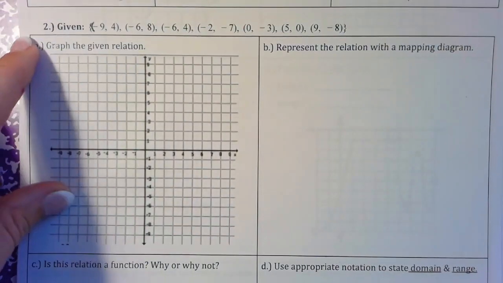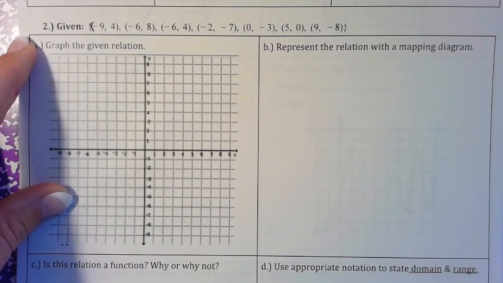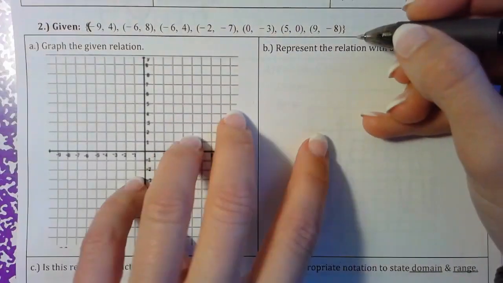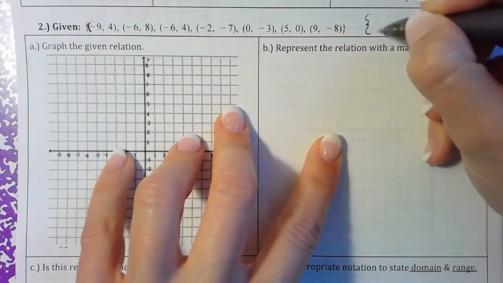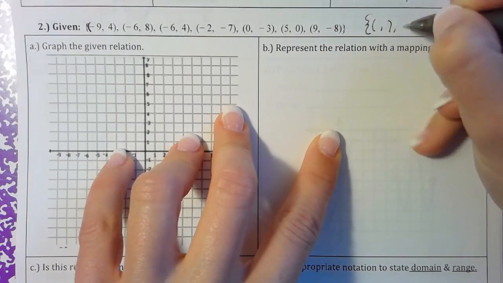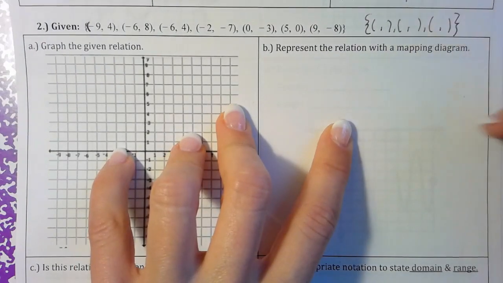There should be a parenthesis after that curly bracket, okay? So again, when you write a set of ordered pairs, you start with a curly bracket. You might write your ordered pairs. So maybe I have 3 random points, and then I close off my set.